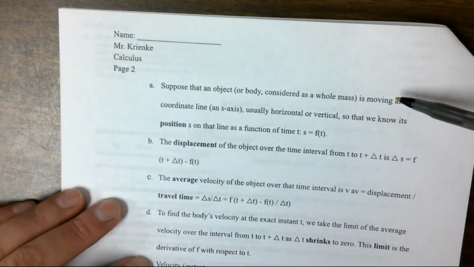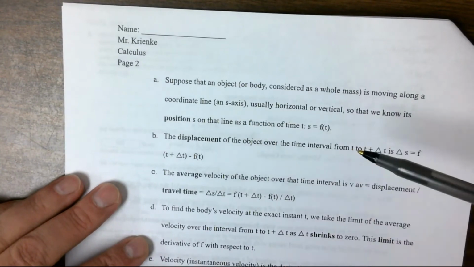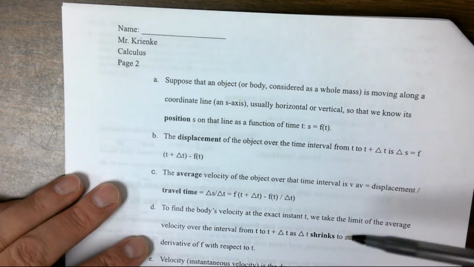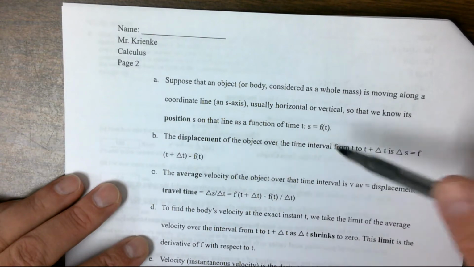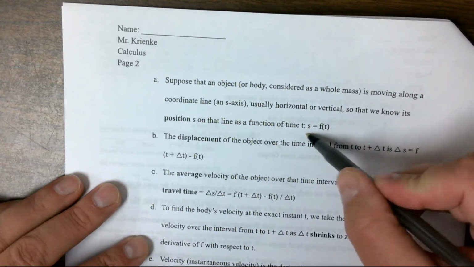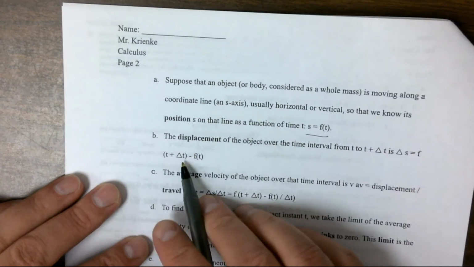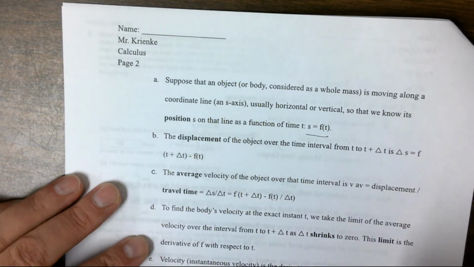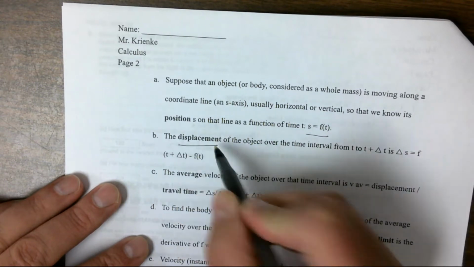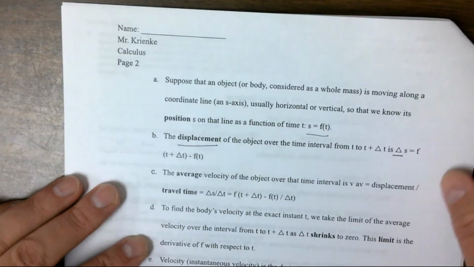Suppose that an object or a body considered as a whole mass is moving along a coordinate line, which could be an s-axis for distance. It's usually horizontal or vertical, and we know the position as a function of time, so s equals f of t. The displacement would be f of t plus delta t minus f of t. There's going to be a lot of formulas you have to do on these. Okay, so for the displacement, you have to do the change in s, which is basically the change in f.